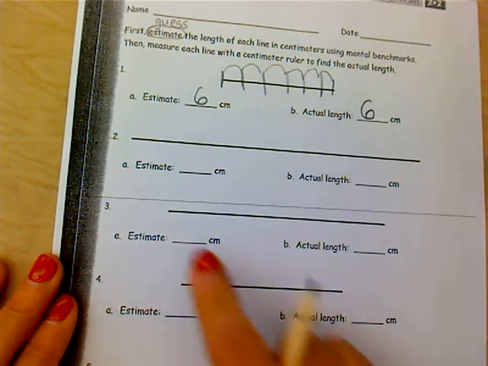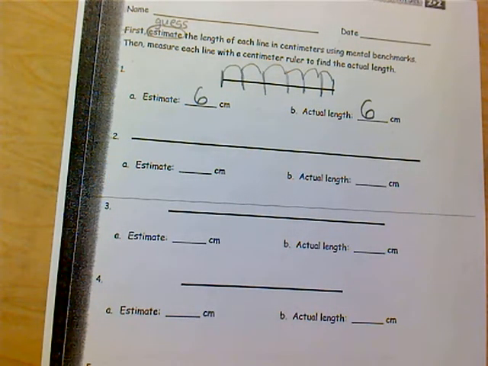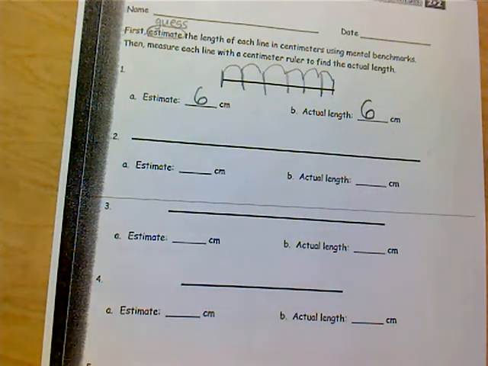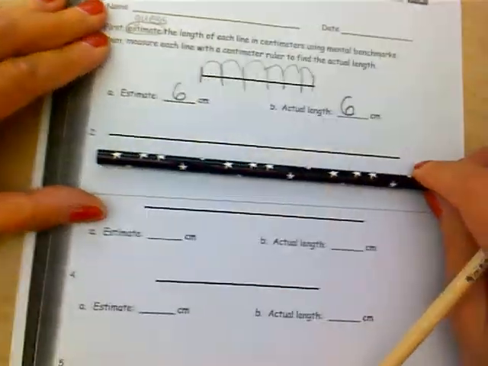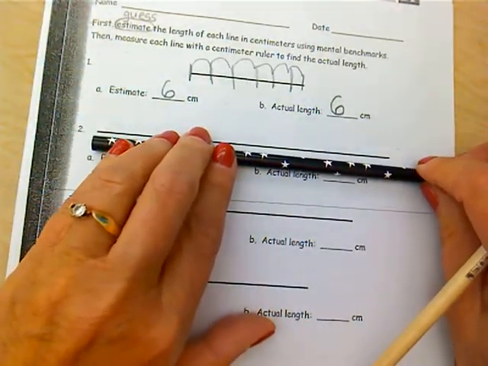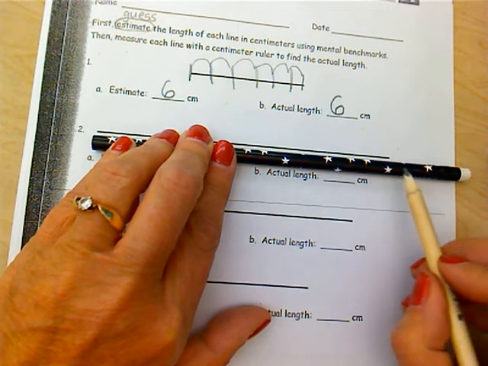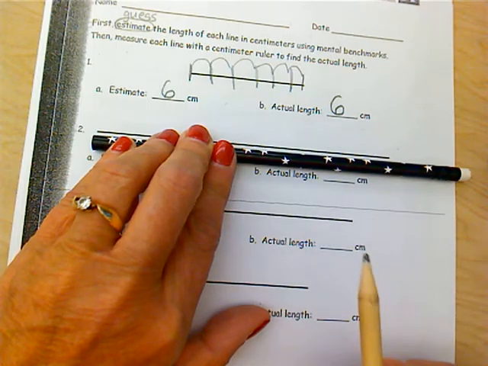So you are going to continue. Well, let's see. I think, yeah, you're going to continue. You're going to do problem number 2. I wonder if problem number 2 would work better with the pencil. Remember, this pencil was about how many centimeters? Did we say it was about 20? So we know whatever our estimate is going to be, it's going to be less than 20.